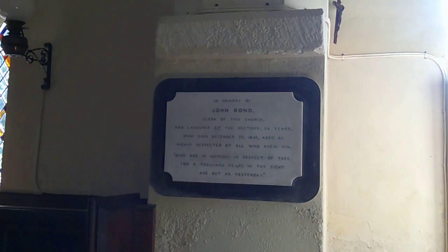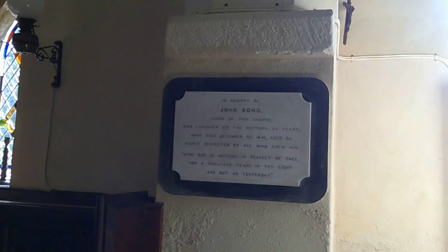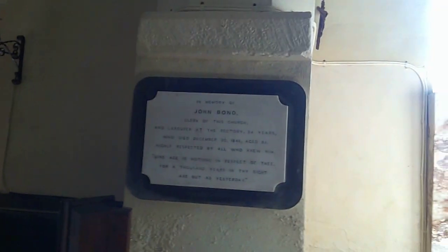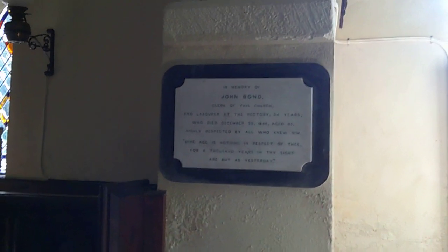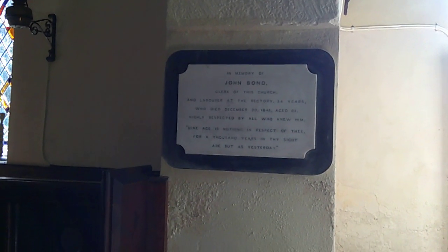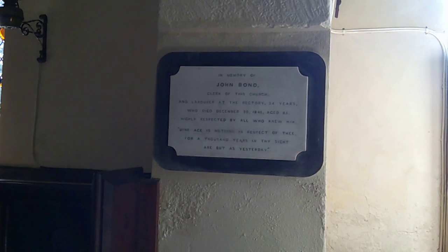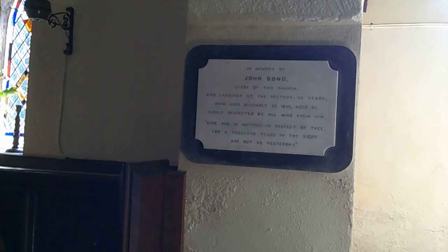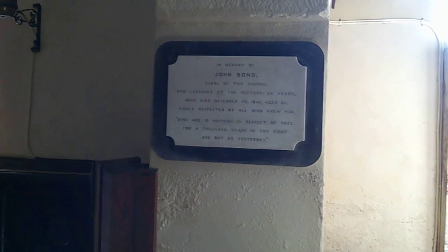And here we have the memory of John Bond, clerk of this church and labourer at the rectory. The parish clerk is an important man in the parish, but his position, he's usually a working man, and he's labourer at the rectory 34 years, died December the 20th, 1846, aged 85.